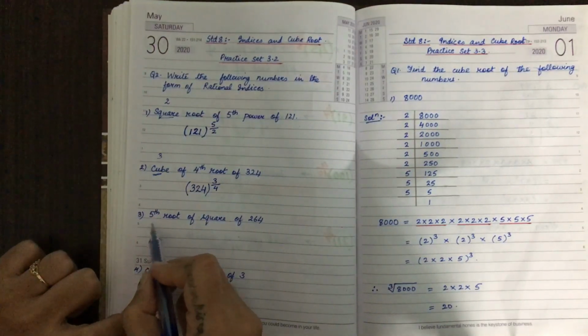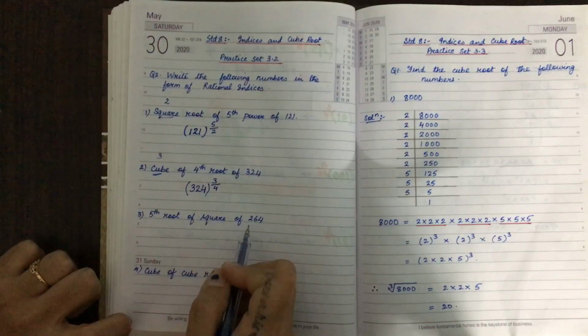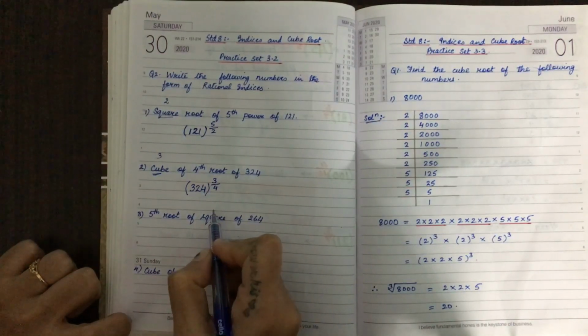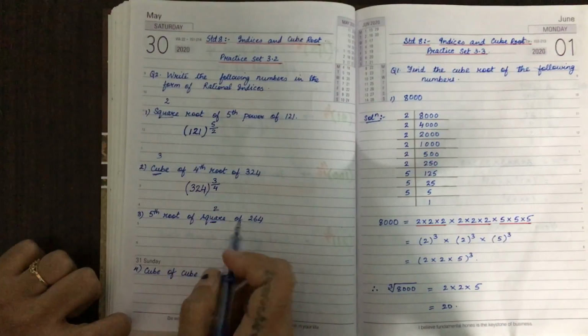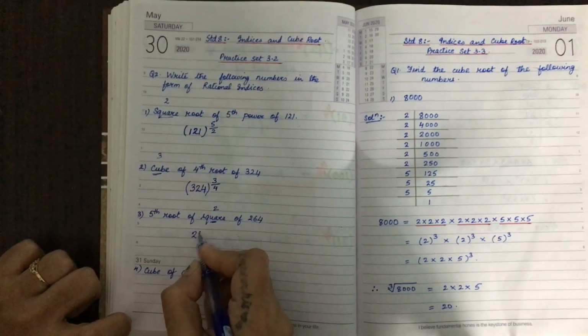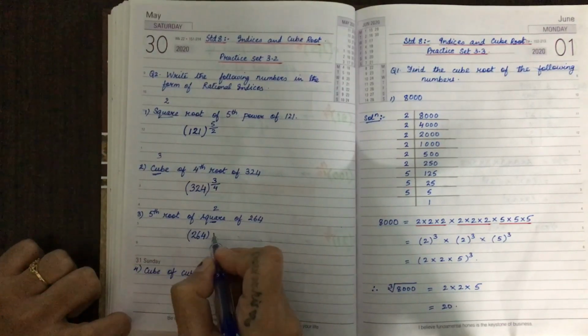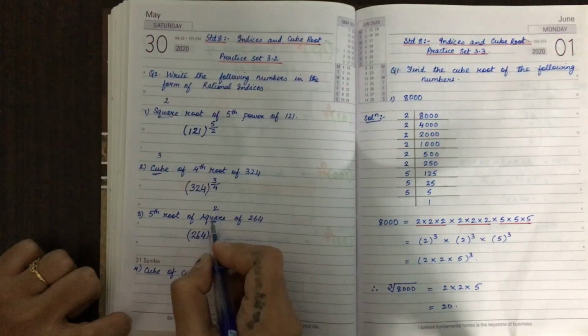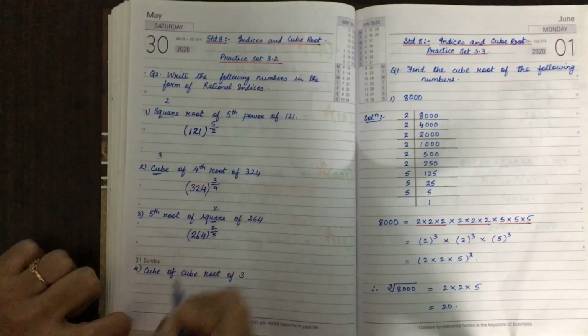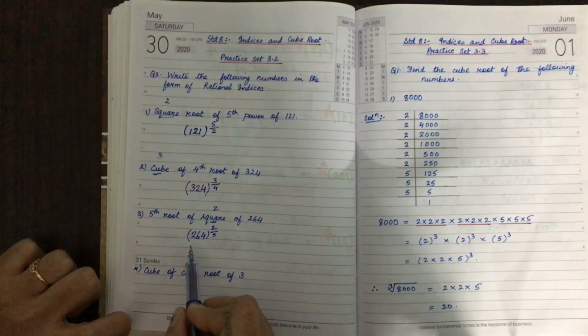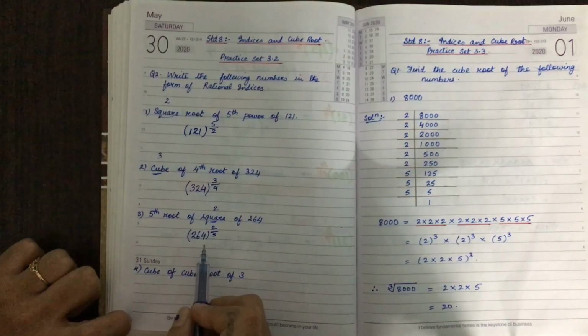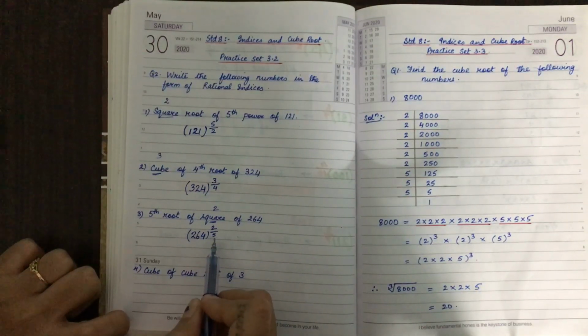Over here, 5th root of square of 264. Square means number 2, so your base is 264. 5th root means your root is number 5. So what will go on the top? You have the square, or the number 2, which will go on top. So this is 264 raised to the power of 2 upon 5.